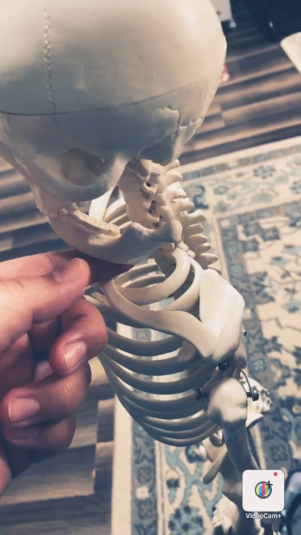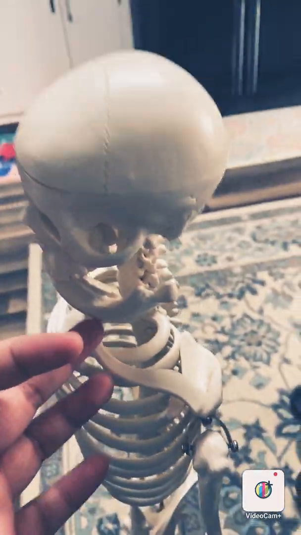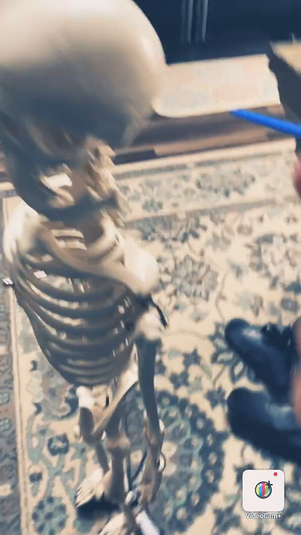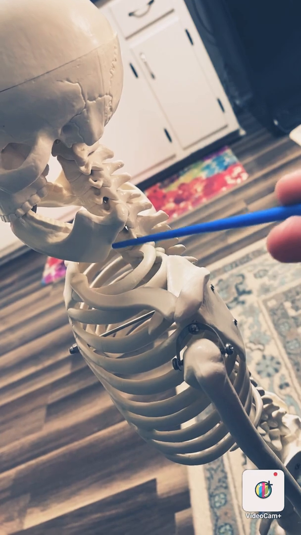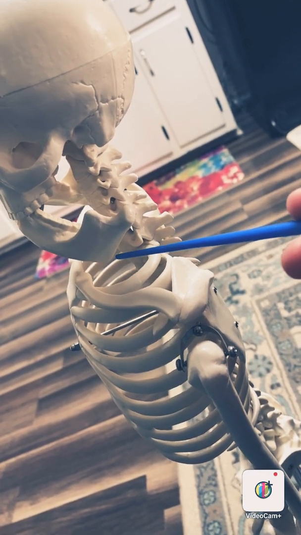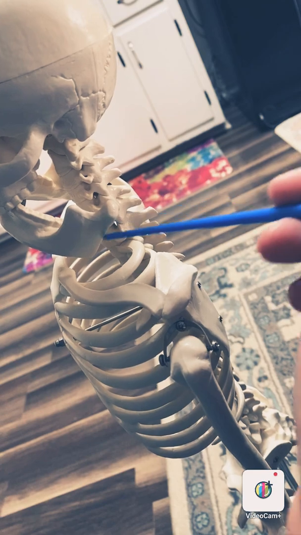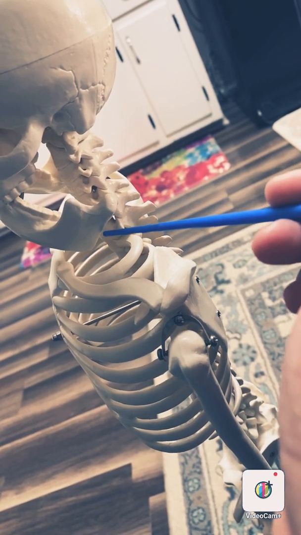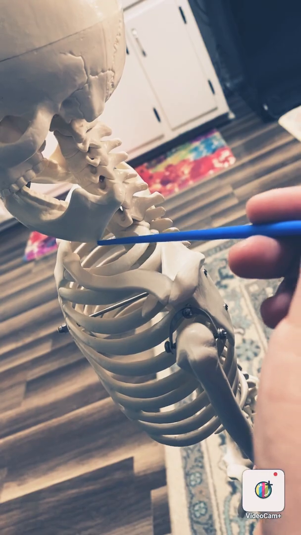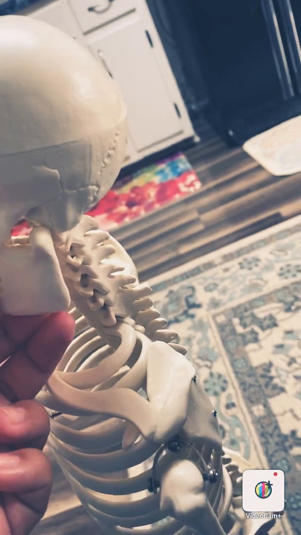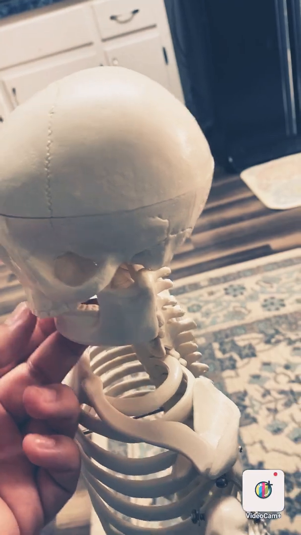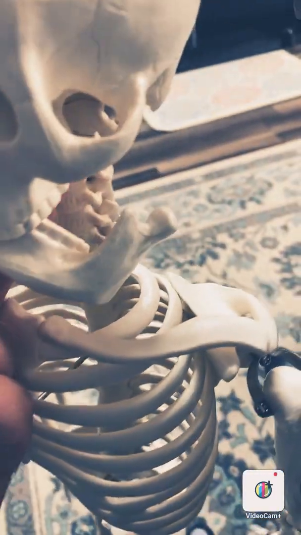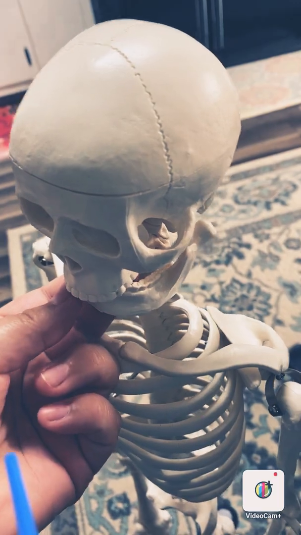The ramus of the mandible. I'm gonna switch hands. So it's a lot easier. So this is the ramus. It goes from the top to the bottom to right here. About right there. I'll pick it up so you can see a little bit better. This to right here. The mental foramen I'll get to next as soon as I fix.